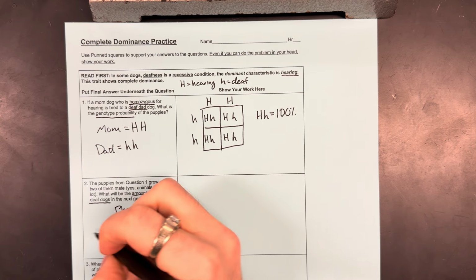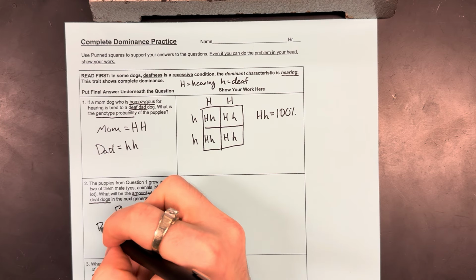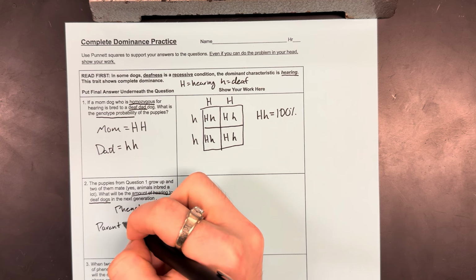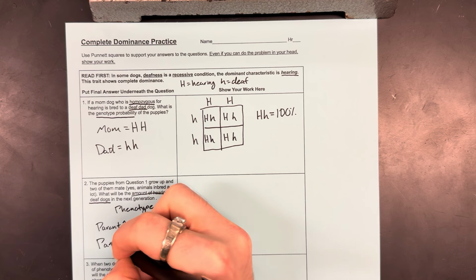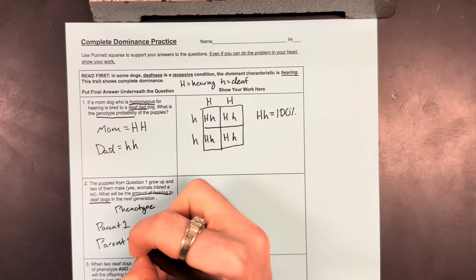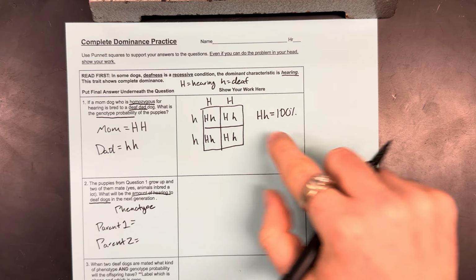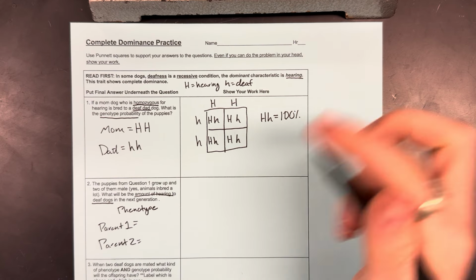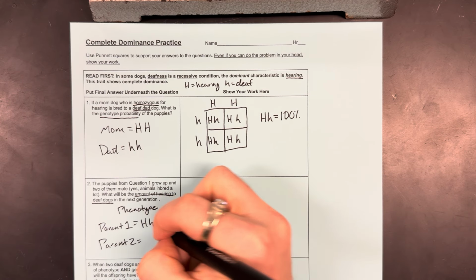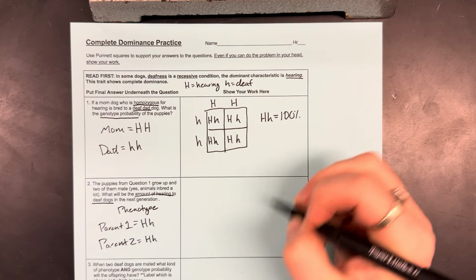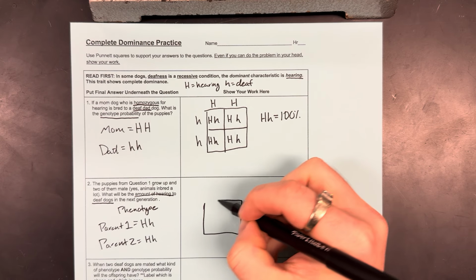And then for our dogs, parent 1, parent 2, the genotypes that are going to be involved here. Since it's the puppies from the last round and all of the puppies were capital H, lowercase h, those are going to be our genotypes going into our Punnett square here.